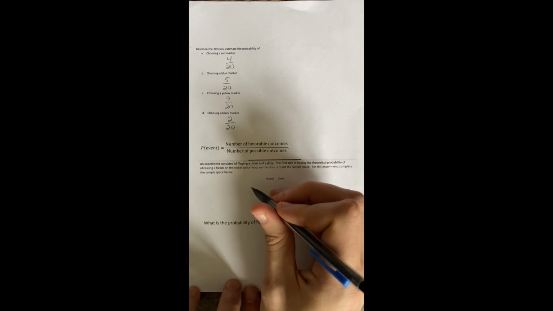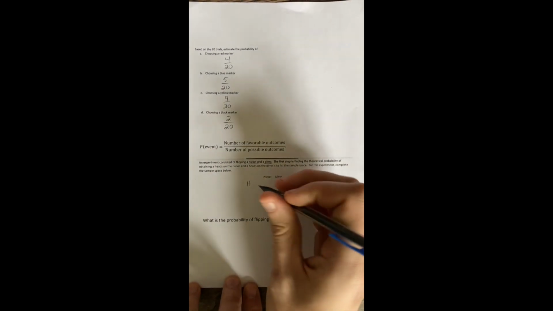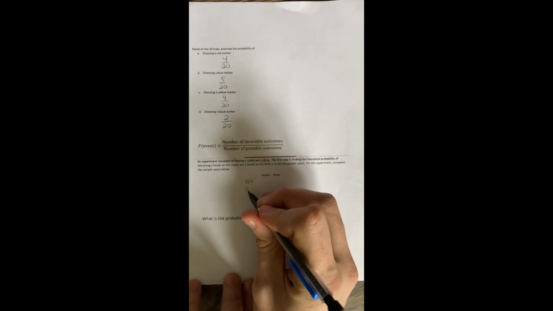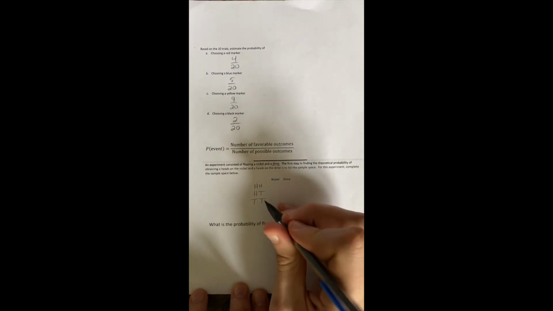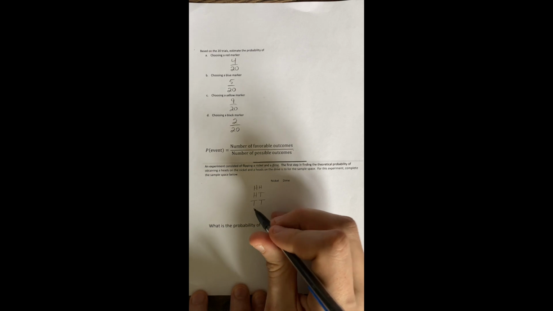Now, the first thing that could happen is, of course, a nickel could land on a heads, and the dime could also land on a heads. Or we could have the nickel land on a heads and the dime land on a tails. And then we also have the dime land on a tails, and also have a tails and a tails there. Or we could have a tails and a heads. So even though we're flipping 2 coins and most people would think, oh, it's 50-50, in this case we actually have 4 different possible outcomes because now we are flipping 2 coins instead of just 1.